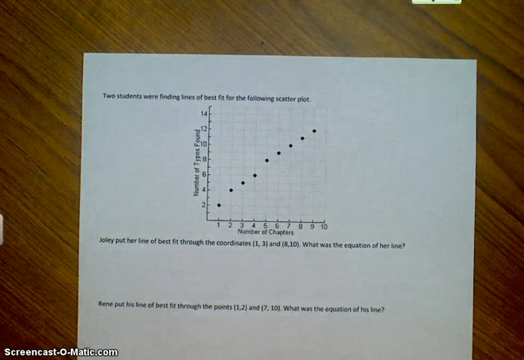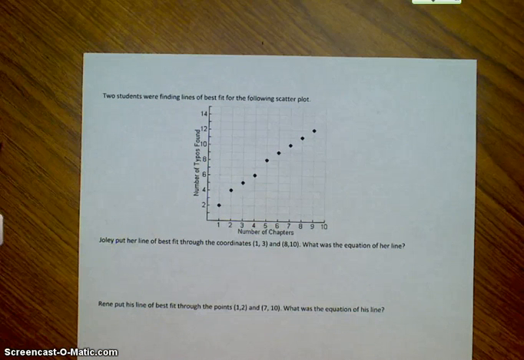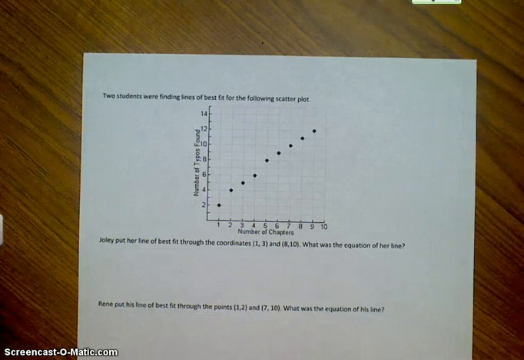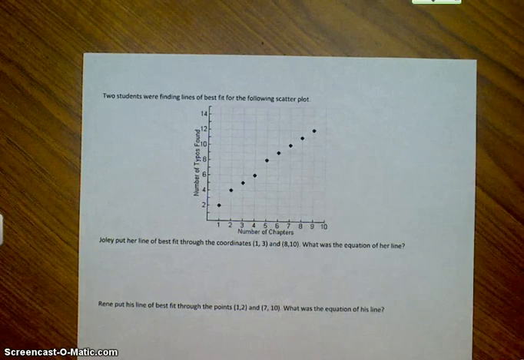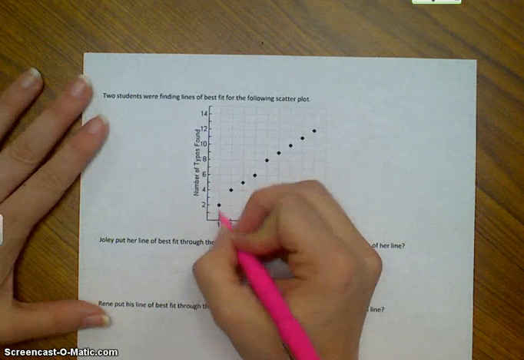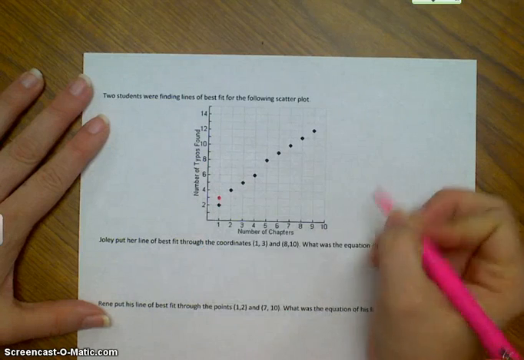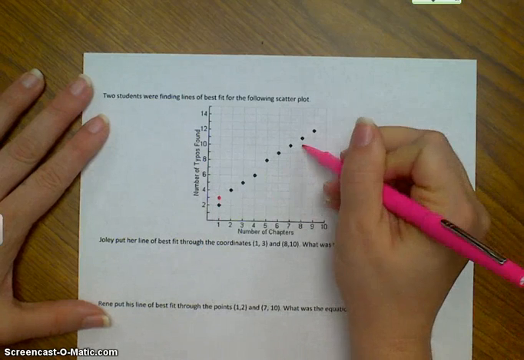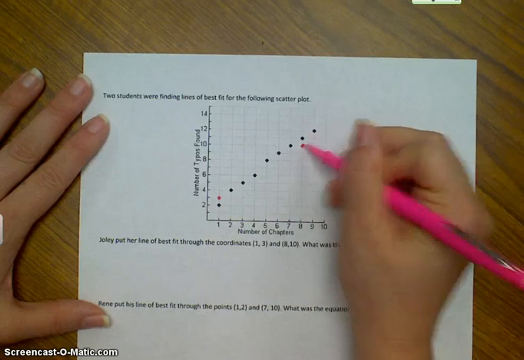Now, right here we have our problem. Two students are finding lines of best fit for the following scatter plot. Jolie put her line of best fit through the coordinates (1, 3) and (8, 10). What is the equation of her line? So she put her equation through the points (1, 3) and (8, 10). So that means that (1, 3) is right here, and (8, 10) is right here.